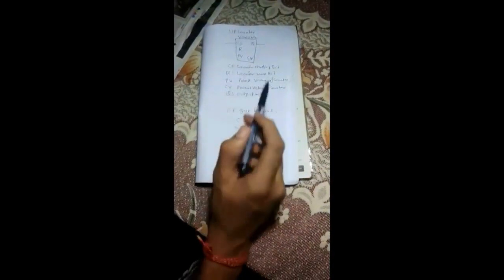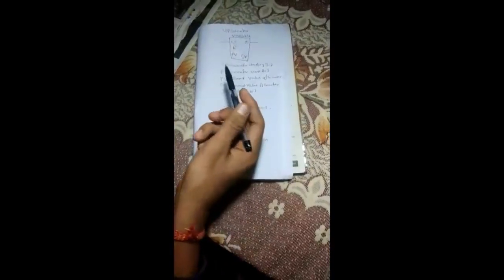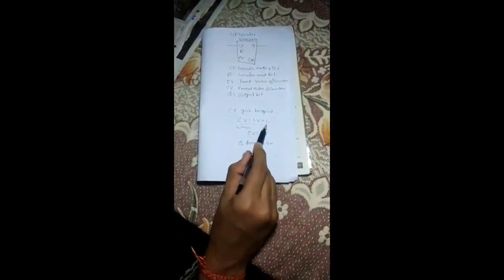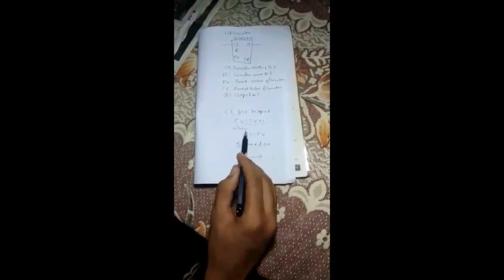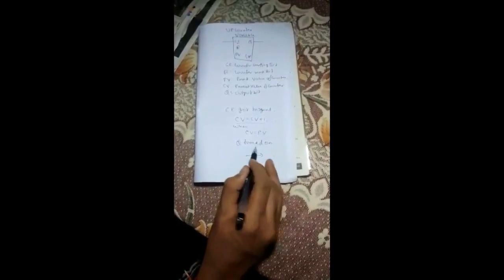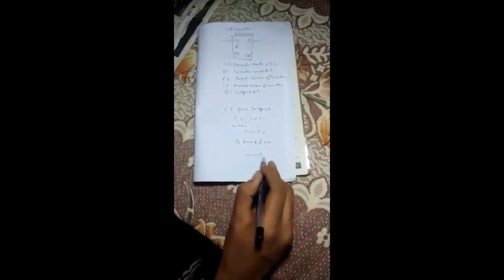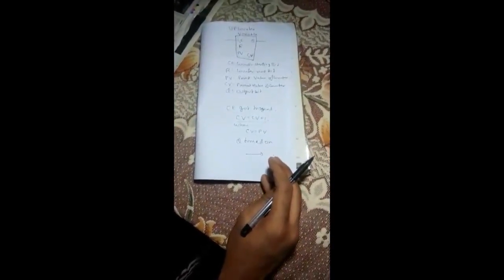Now when the counter trigger bit C passes power, then the current value CV is incremented by 1. When the current value is equal to the preset value PV, then the counter output bit Q is turned on and the instruction passes power. Now I'll be telling you about down counter.